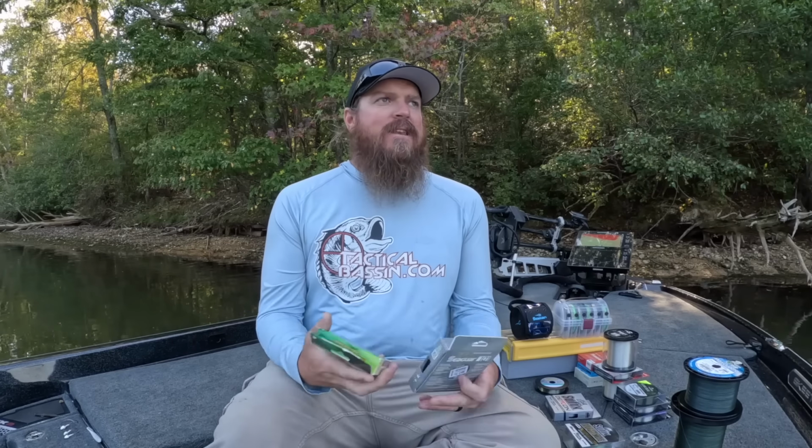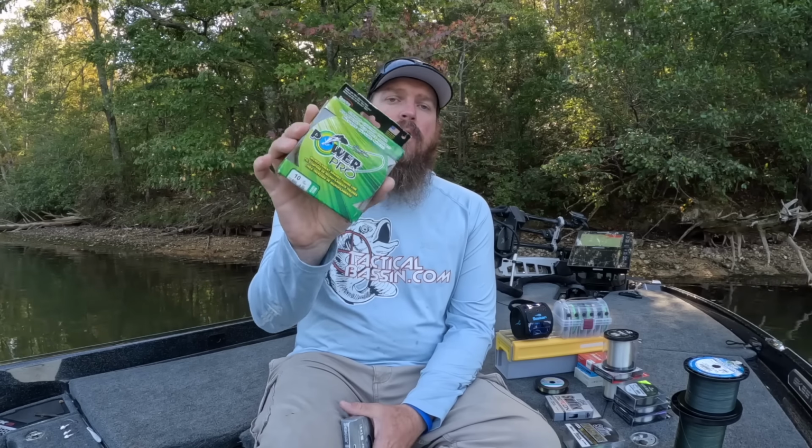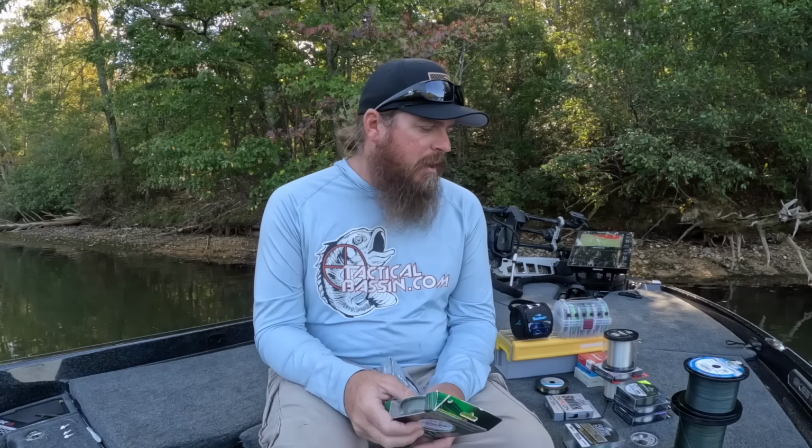Now, again, if you're on a budget, the standard Power Pro is excellent. Power Pro 10 pound is what I spooled all of my spinning reels with for many, many years. I just used the same line on all of them, and then I would just adjust my leaders from there. I've gotten more advanced in recent years, but I mean, it worked like a dream for a very long time. There's nothing wrong with that today.